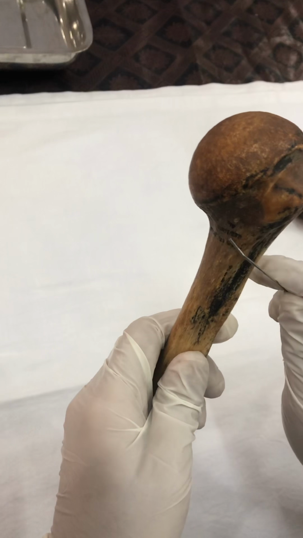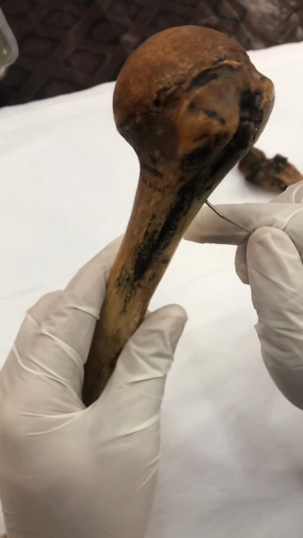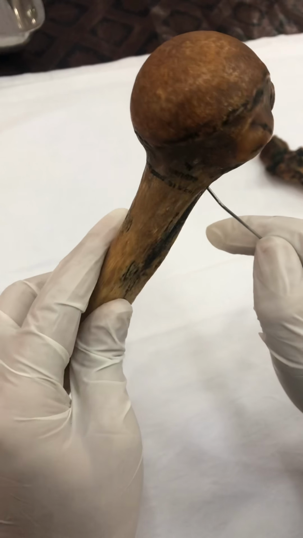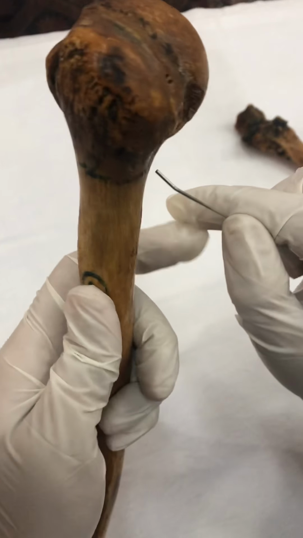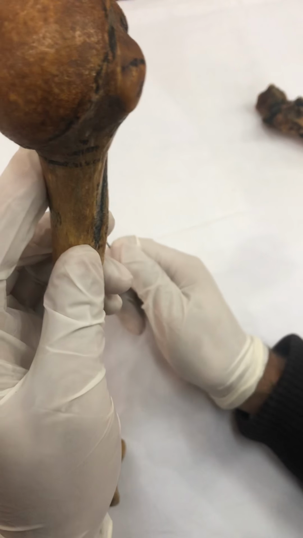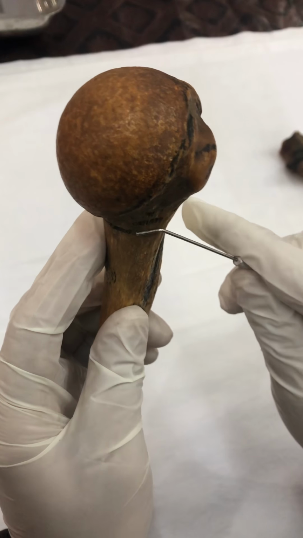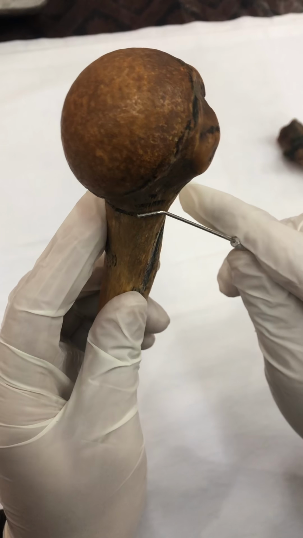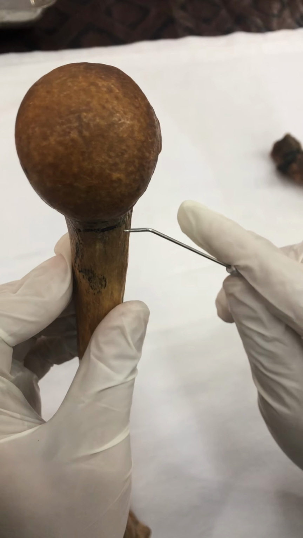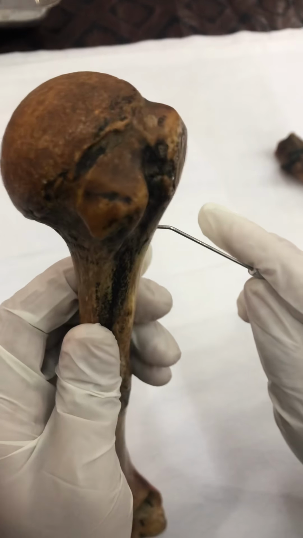Inferiorly here we have the constricted part. This particular portion, which I have shown with the black line, is called the surgical neck of the humerus. It is all around. This surgical neck of the humerus is in intimate relationship with the axillary nerve. Most of the time the humerus gets fractured over here, so we have to perform a surgery in order to fix that fracture. That's why this particular area is called the surgical neck.